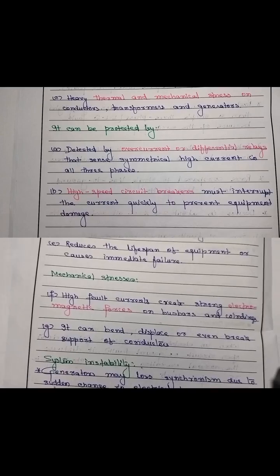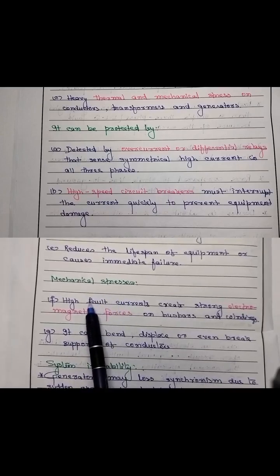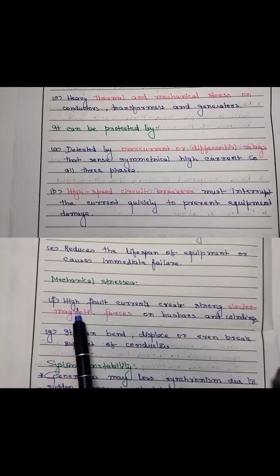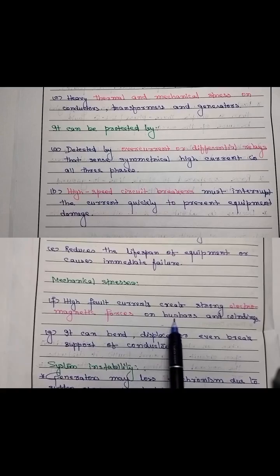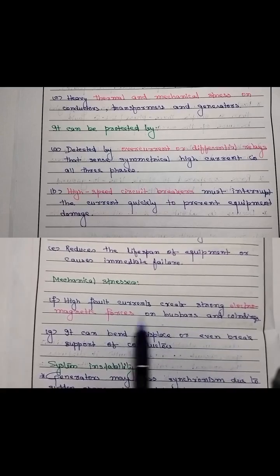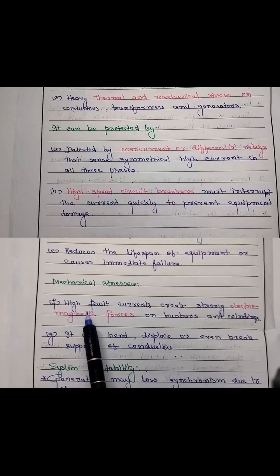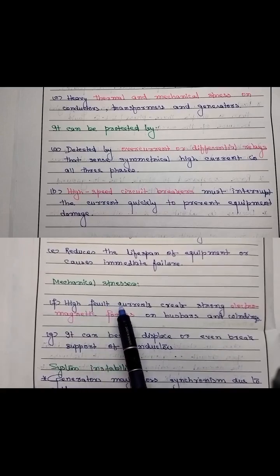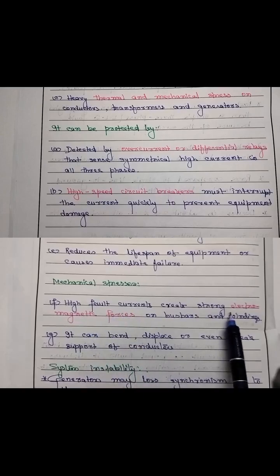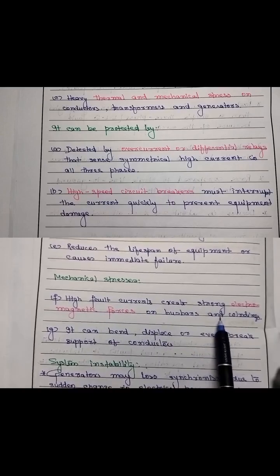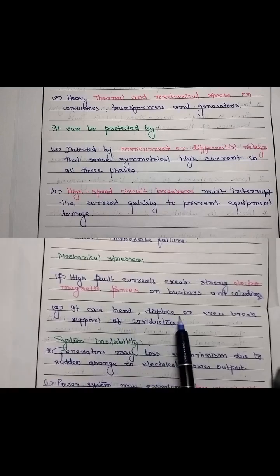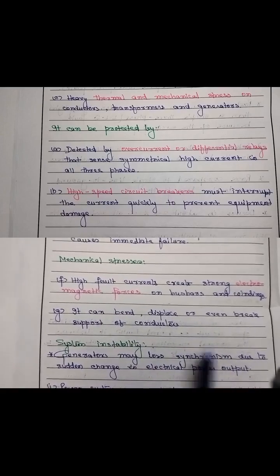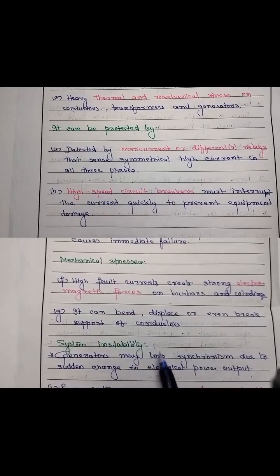Next, we have the mechanical stresses. In the mechanical stresses, high fault currents create strong electromagnetic forces on the bus bars and the windings. Because the faults happen, mechanical stresses will be there. If the mechanical stresses are there, the high fault currents will create strong electromagnetic forces on the bus bars and the windings. Next, it can bend, displace or even break the supports of the conductors.